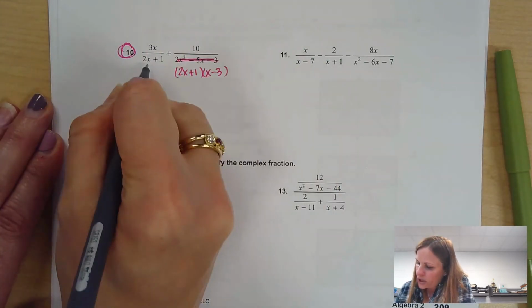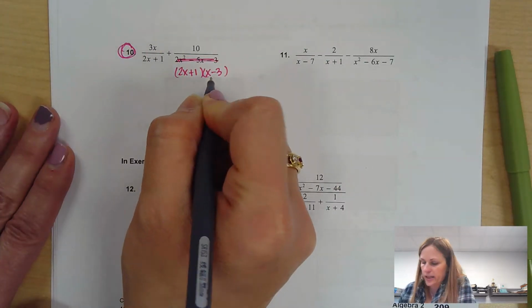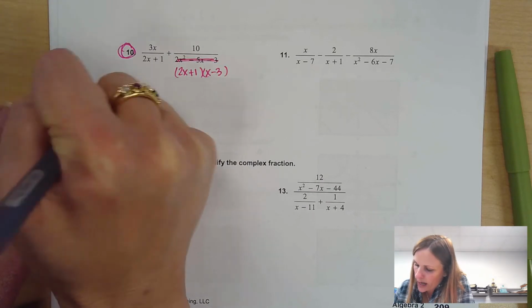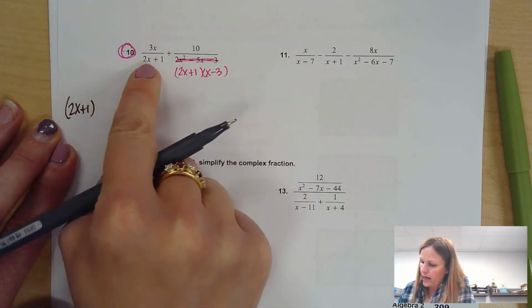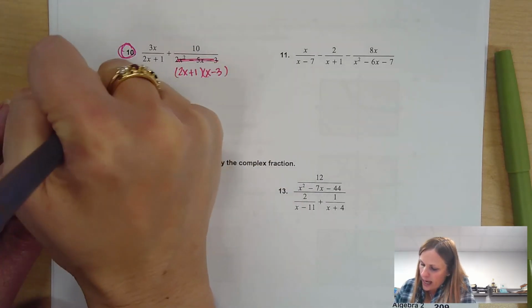All right, so if I had 2x plus 1 and then 2x plus 1 and x minus 3, my common denominator would be 2x plus 1 because I have one of those in each of them. And then I need x minus 3.